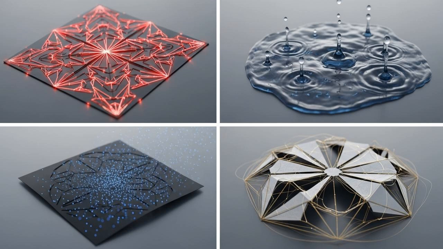Researchers are also using magnetic fields. By embedding tiny magnetic particles within the material, they can apply an external magnetic field to remotely trigger the structure to fold and unfold on command, with no physical contact needed.